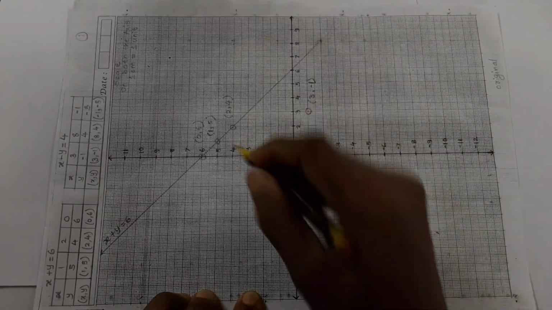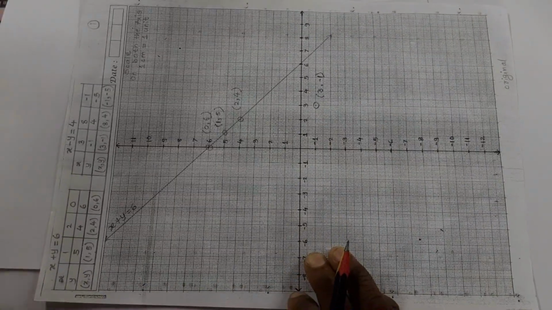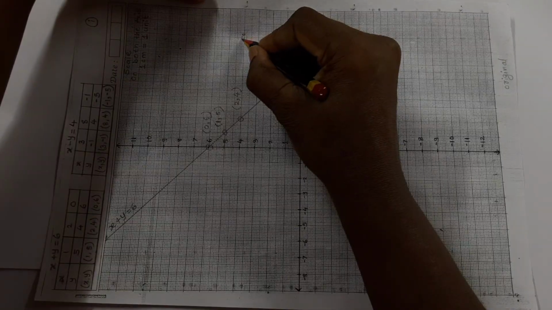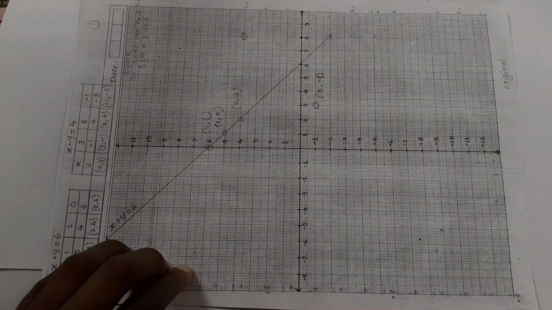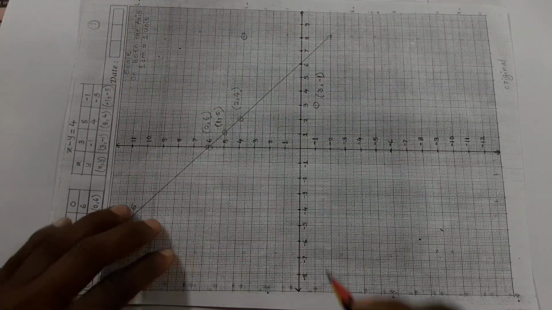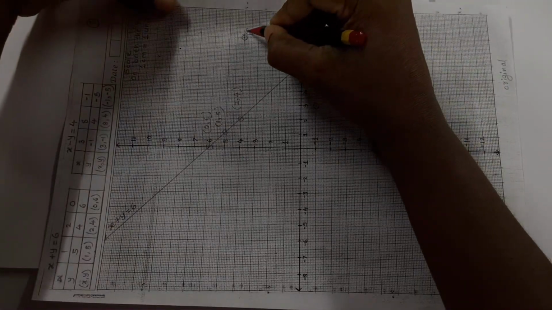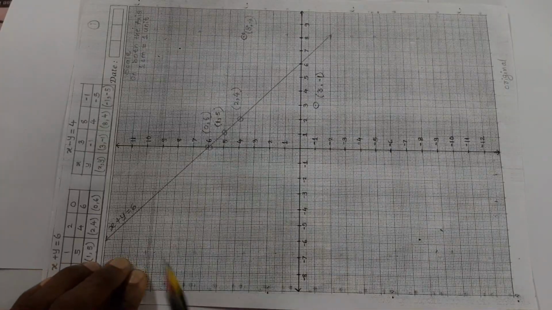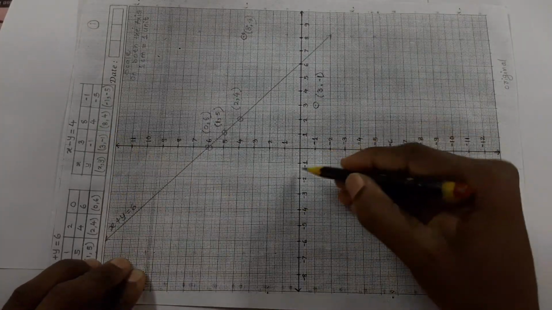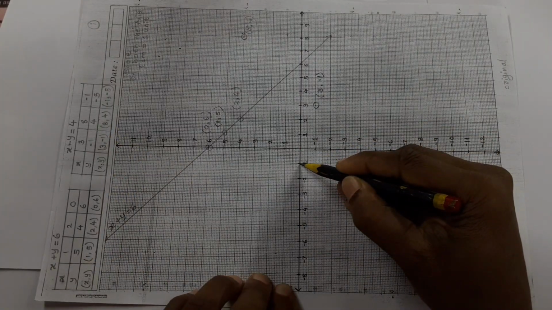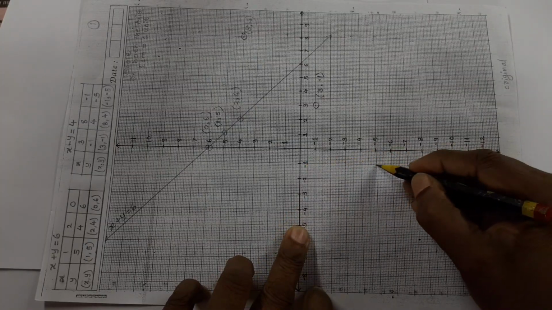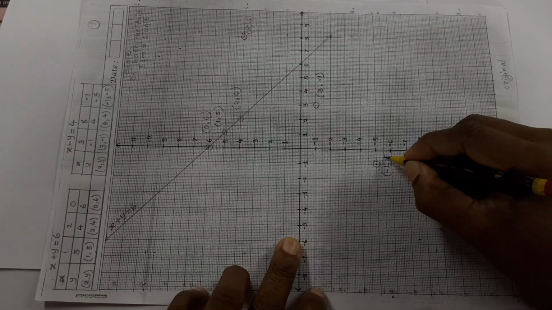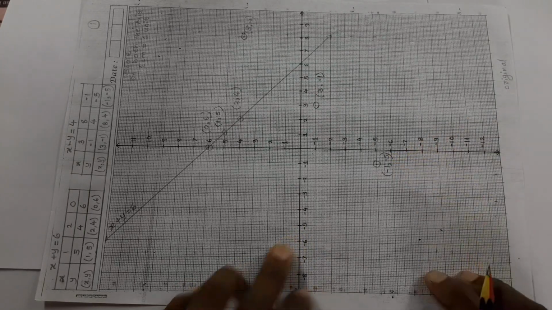So this point is 8, 4. Then next one is minus 1, minus 5. Minus 1 is on the x axis and minus 5 on the y axis. So this is the position of the minus 1, minus 5 coordinate.